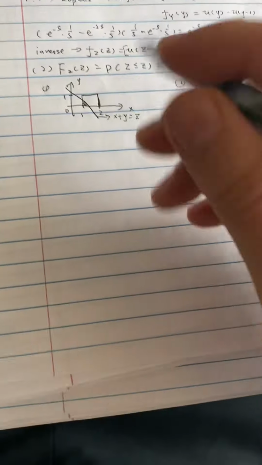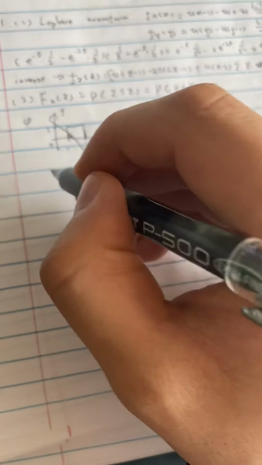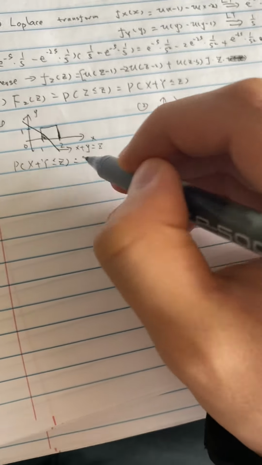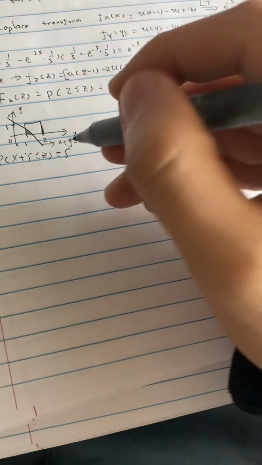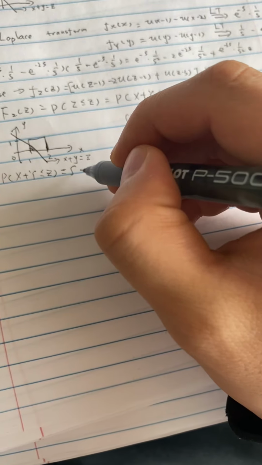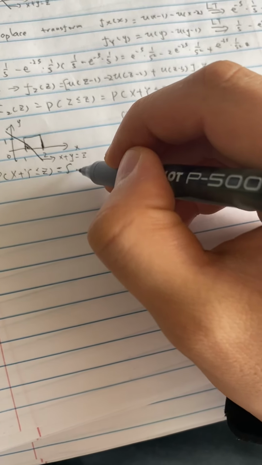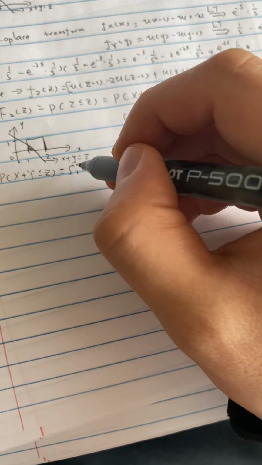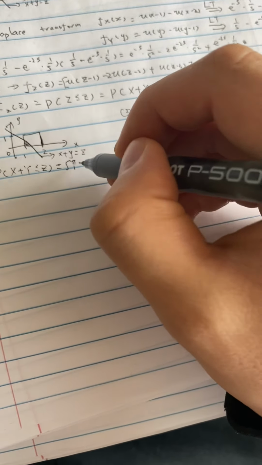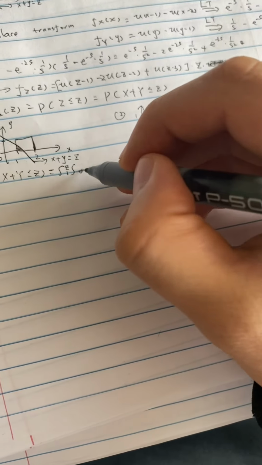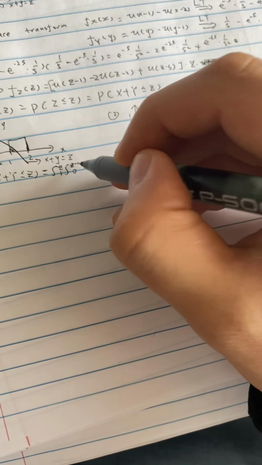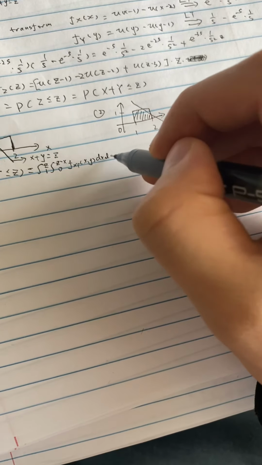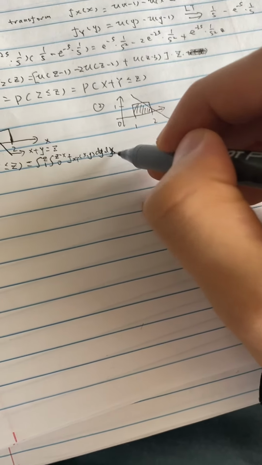I can just give an example of the first one. We take a double integral. x is from 1 to x plus y equals z, and y is from 0 to z minus x, f dy dx.